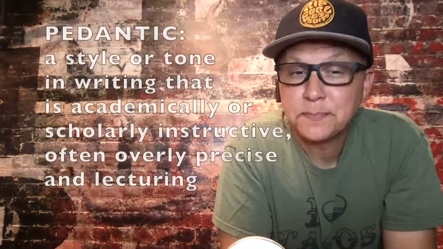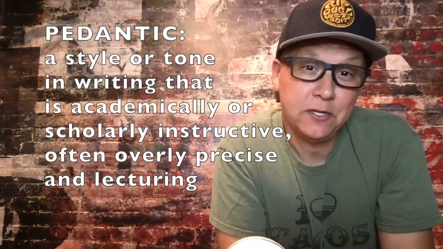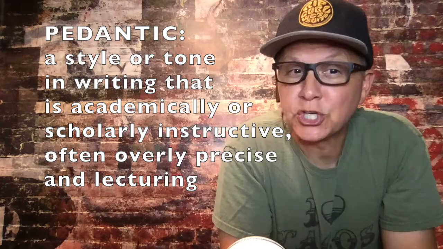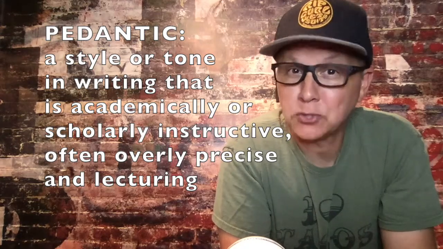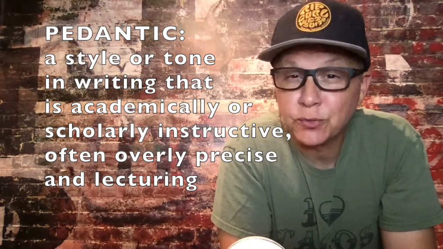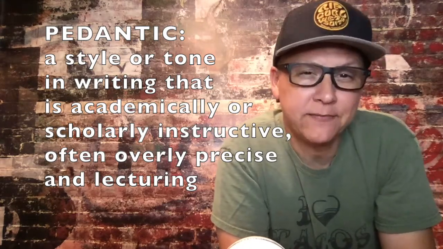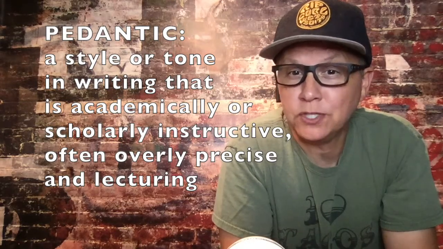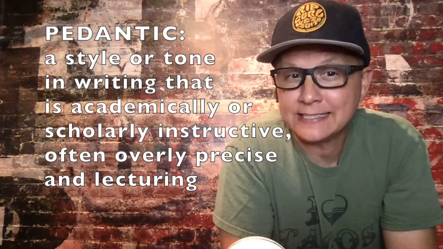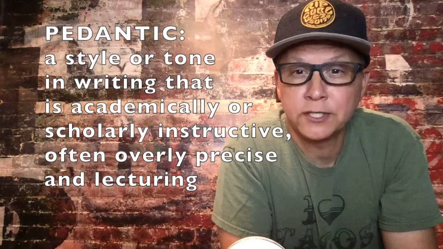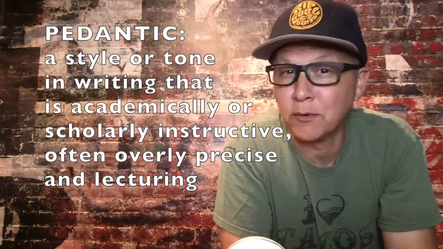Number 95 is pedantic. Now, pedantic is similar to didactic, but this word applies to something being taught that is more scholarly or academic, but also can border on lecturing. So if writing or speech seems really concerned with details and rules, especially if it has an academic nature, it can be called pedantic. In this word too, to be labeled pedantic can often have negative connotations, but it's also a great tone word to describe overly scholarly or meticulous, detailed writing.